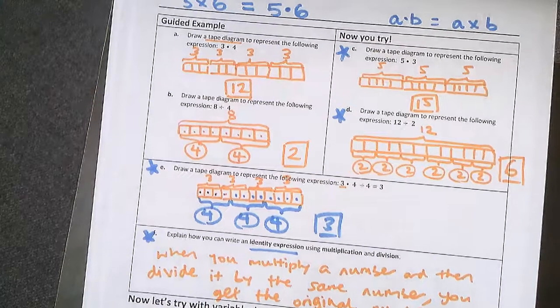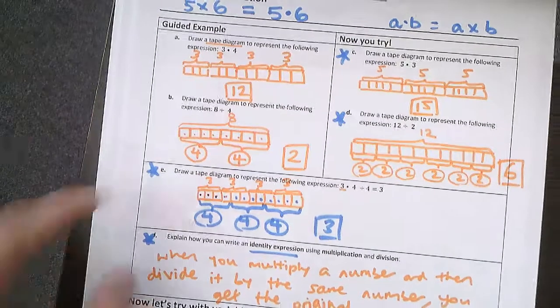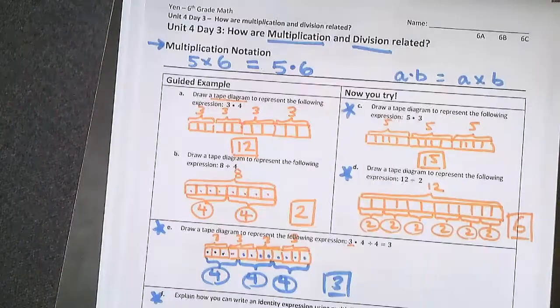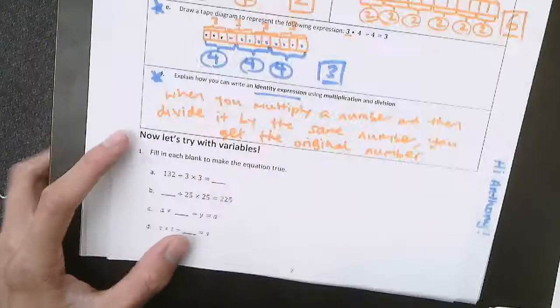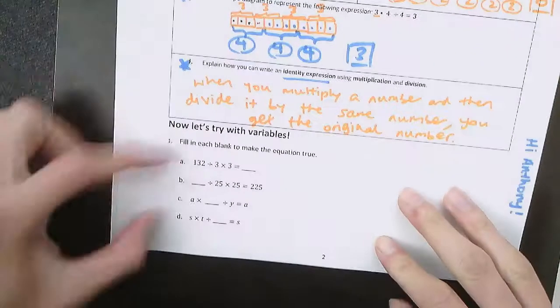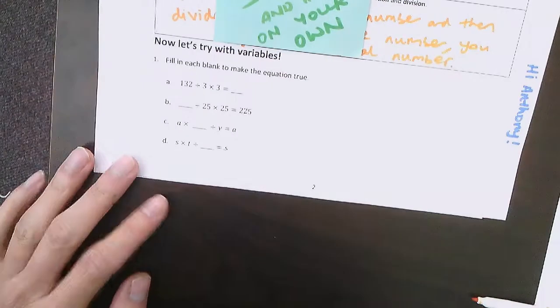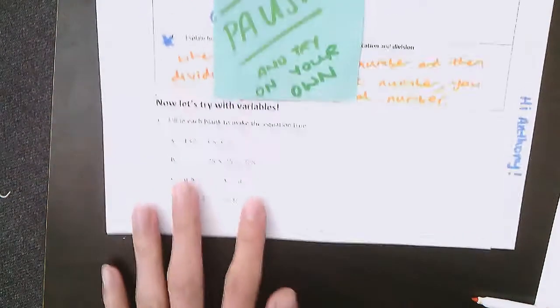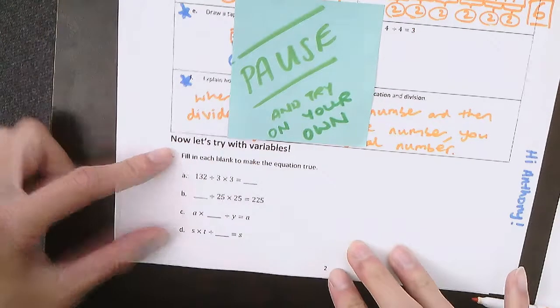So if you got the first 2 on your own, 2 gold stars for you. And if you got these 2, E and F on your own, you get a mushroom. Good job. Last thing that we're going to do is these 4 on the bottom. You should be able to do all of these on your own. So I'm just going to have you go ahead and pause and try these 4, and then continue the video when you are ready to check it. So pause, try these 4 right here. Do that now.